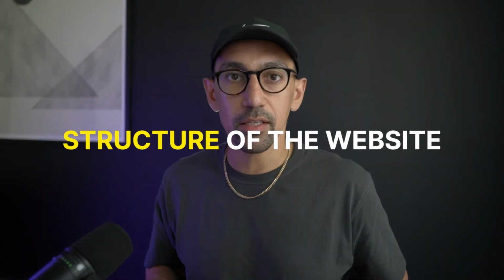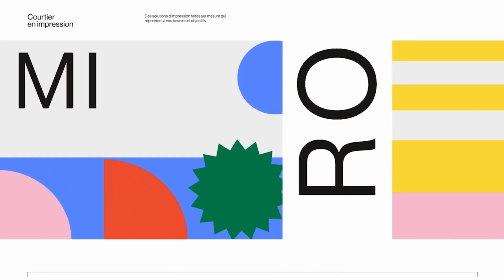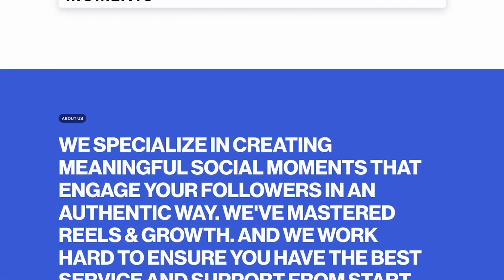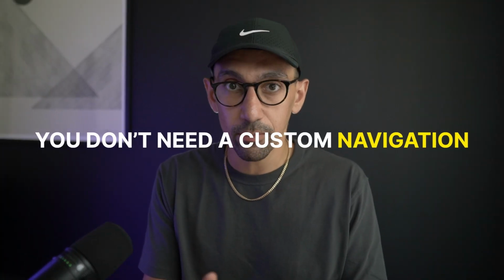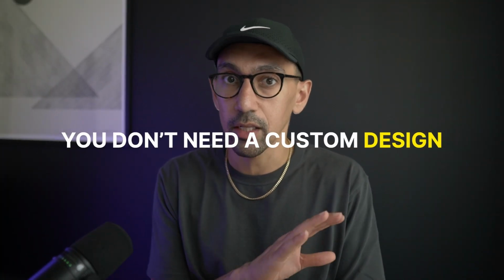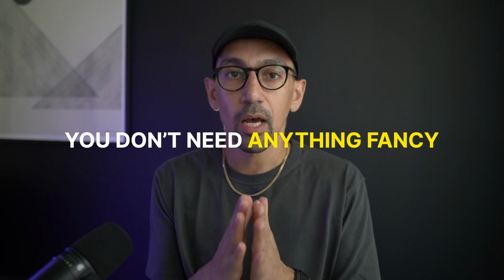So one of the biggest things to consider when designing a website is the structure of the website. A lot of websites out there can use different structures. You could try to be unique in how you design the site, but there are a few core elements that every website, if you're just launching, you should just start with and not complicate the process. You don't need a custom navigation. You don't need a custom design. You don't need anything fancy. I'm a big believer in creating the product first and getting it out there as an MVP, minimum viable product, and then scaling it from there.